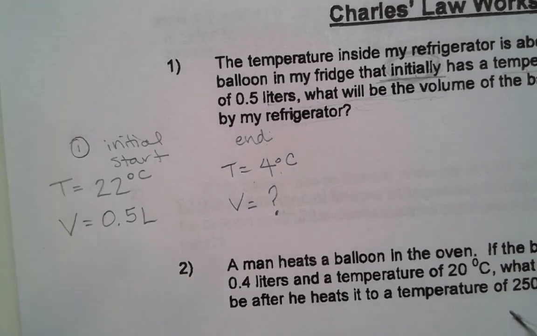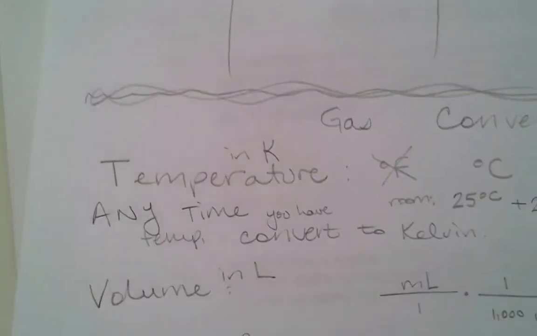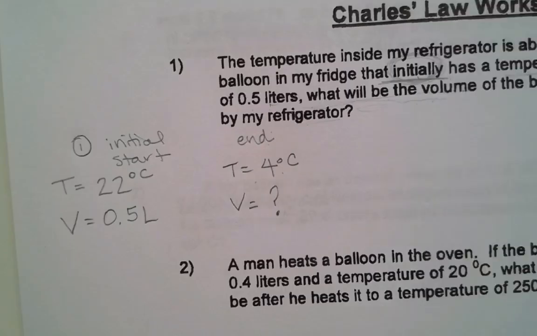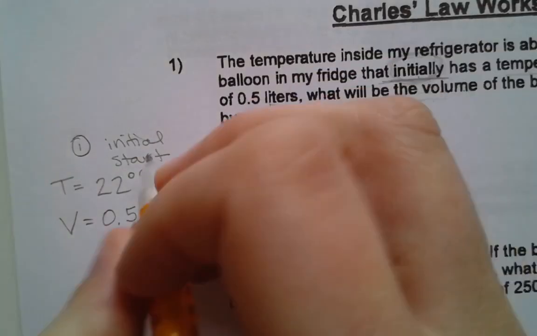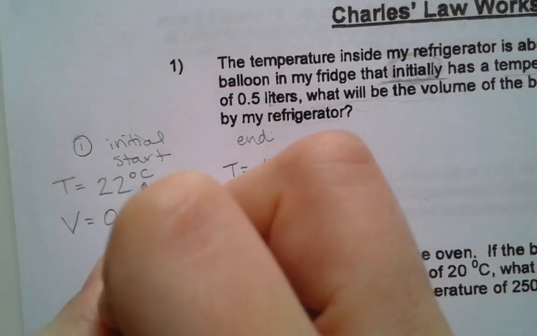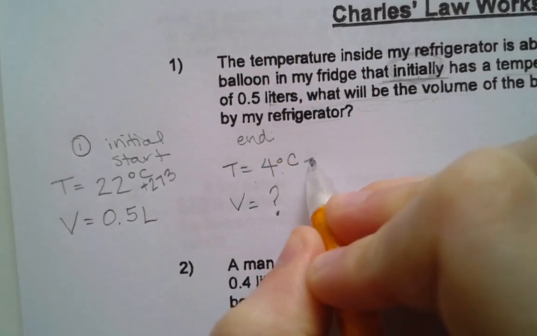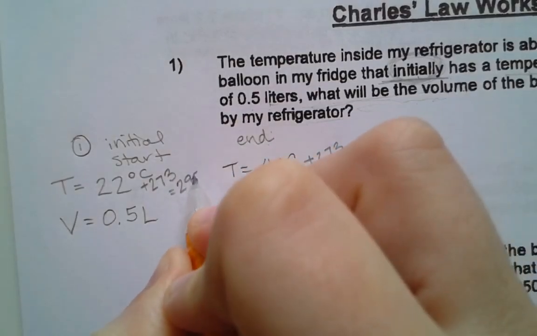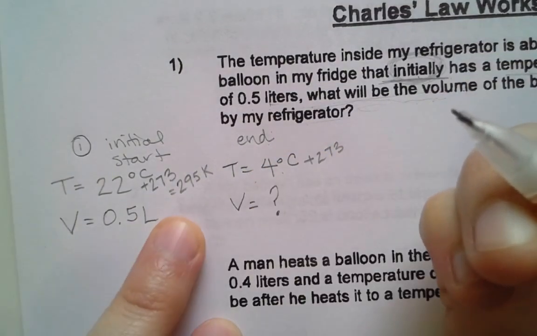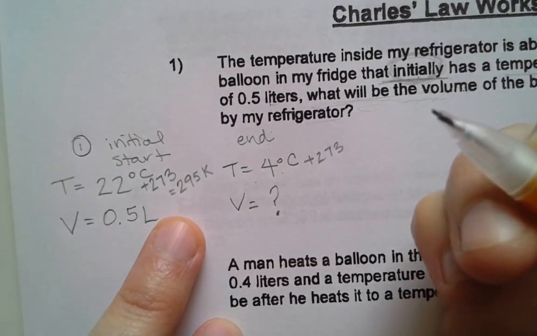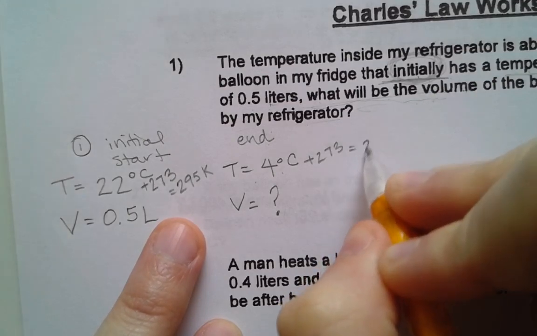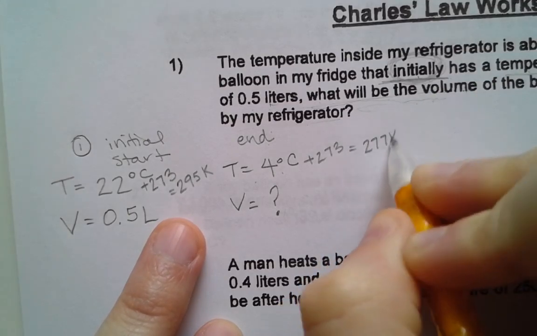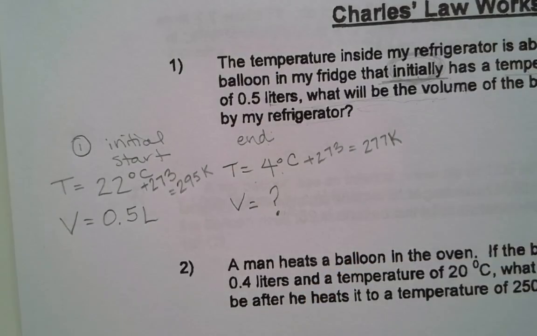Cool. But once we're there, we do a unit check. Do we have temperature in the units that we want? No. No, we don't. Okay, so we're going to take your degrees Celsius, add 273. You're going to get 295 Kelvin as your temperature on your counter. That makes sense. That's about room temperature. You're going to get 277 Kelvin as your temperature in your fridge. That also makes sense.